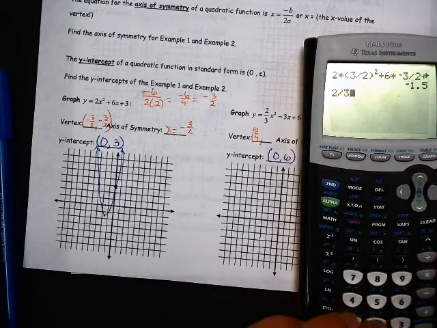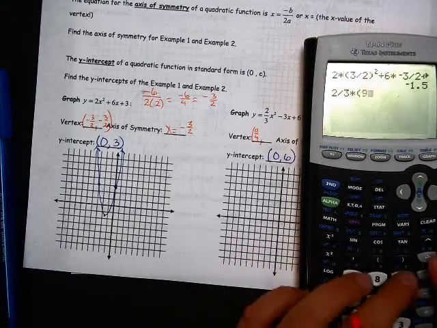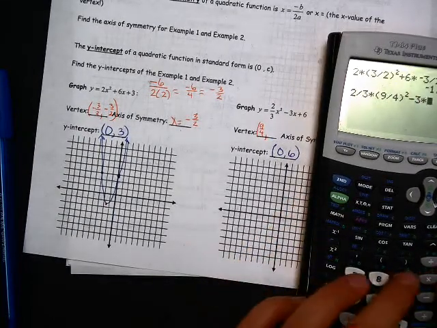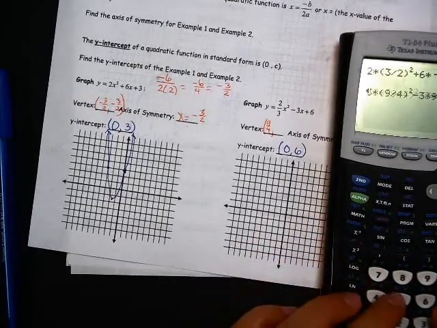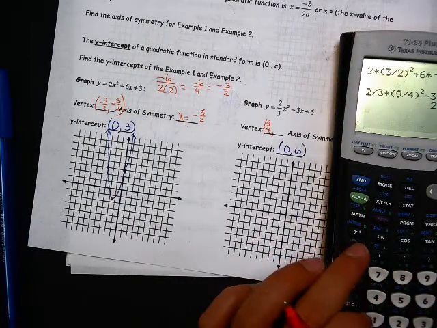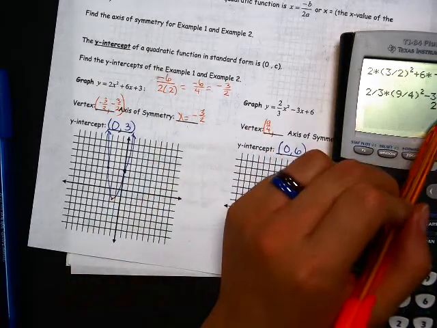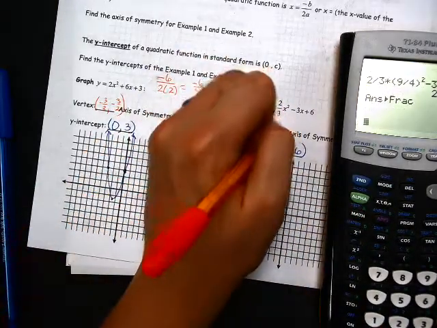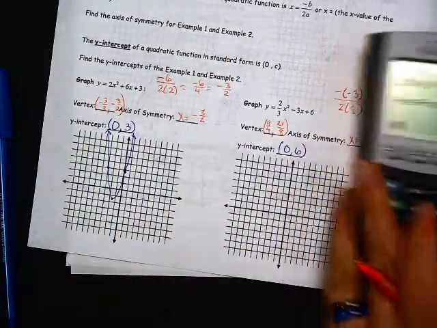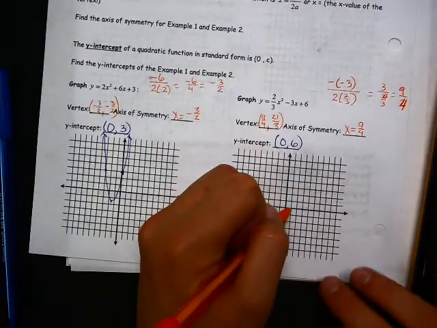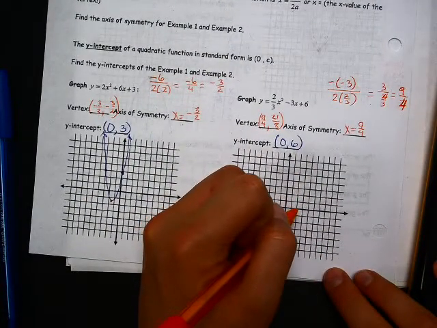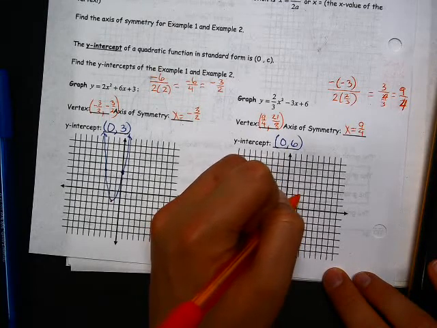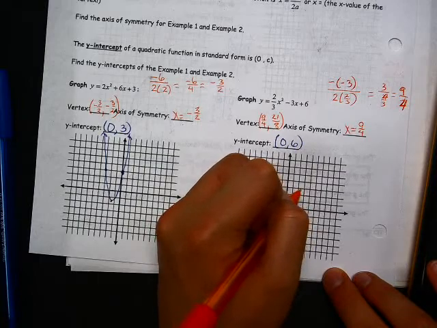So 2 divided by 3 times 9 divided by 4 squared minus 3 times 9 divided by 4 plus 6. So I get 2.625, which is more helpful, but I'm going to put it as a fraction for my vertex point. So 21/8. So 9/4 is 2 1/4, and then I'm going to go up 2 in a bit. So I'm just going to guesstimate it.